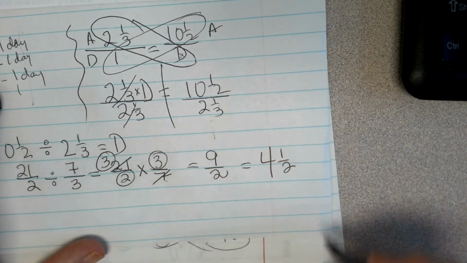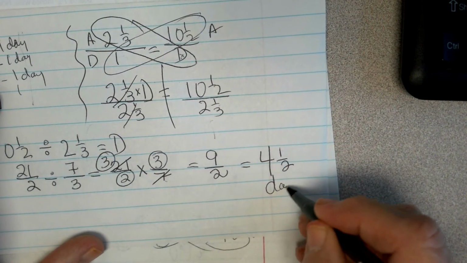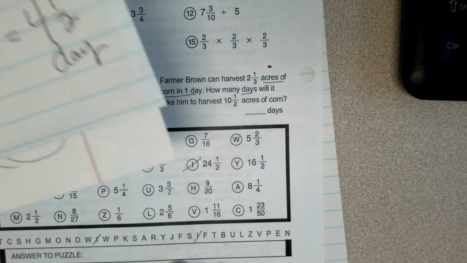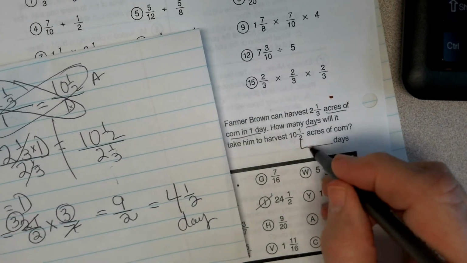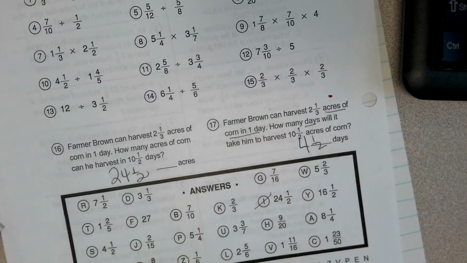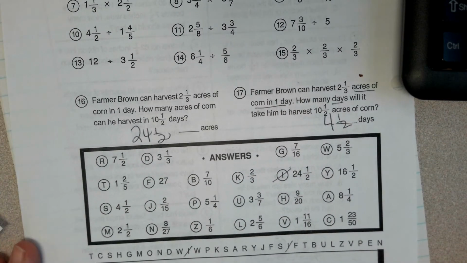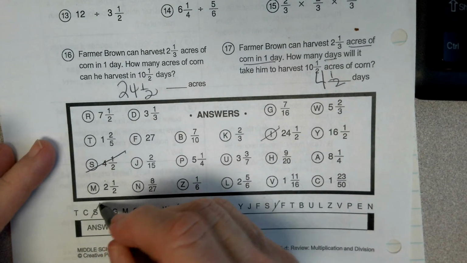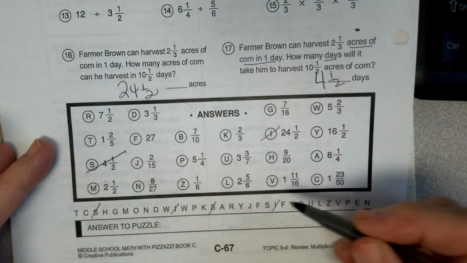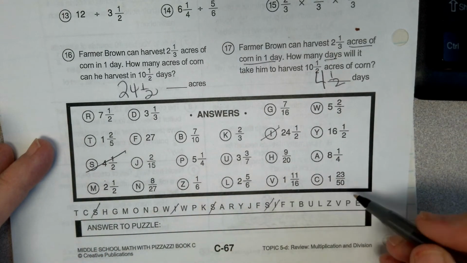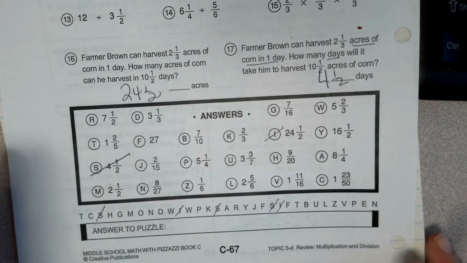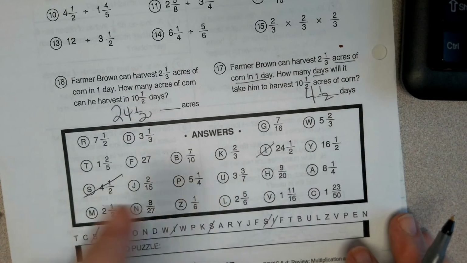Then we said it was going to be a little bit under 5 days. So that should be it. It's going to take him 4.5 days to harvest that. So 4.5 days, and that is somewhere, and it is right here. So we're going to cross off all the letter S's. Was that it? I think that's it. Okay. Again, you don't need to do the puzzle if you don't want, but you must find your answers.